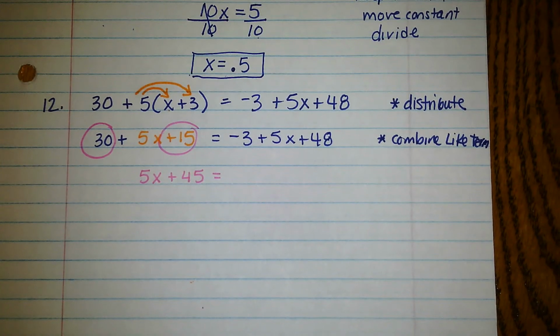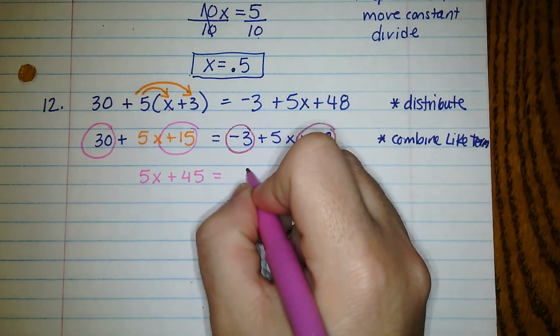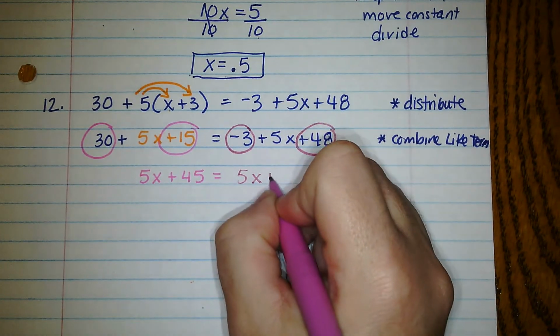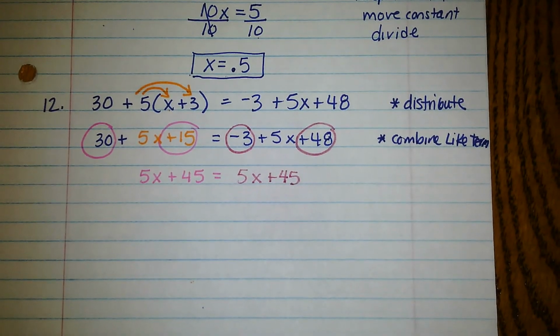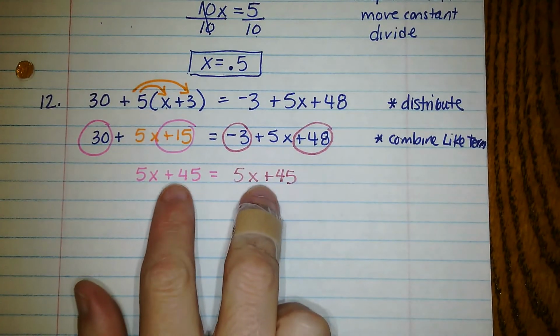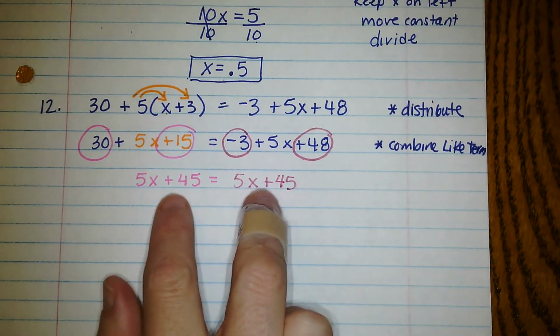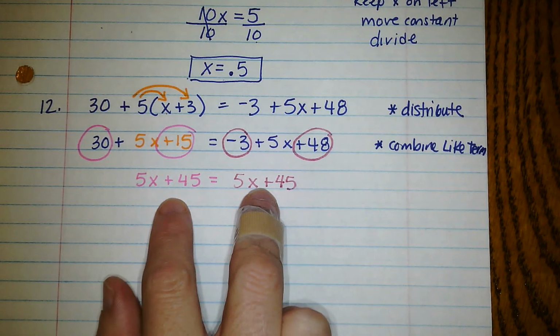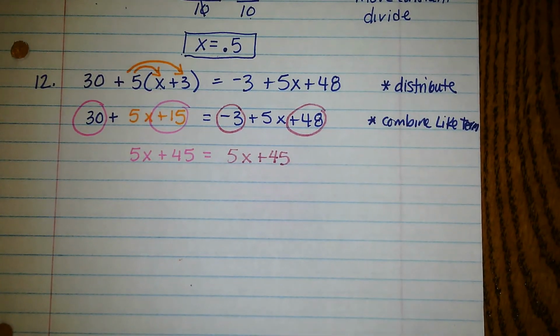And on the right, our like terms are -3 and 48. And that's going to give us 5x plus 45. I want you to peek at this for a minute. These are identical. These are identical. But I got one more thing to show you. So stay with me, okay? And then we'll talk about it.